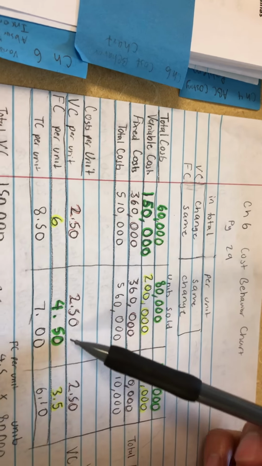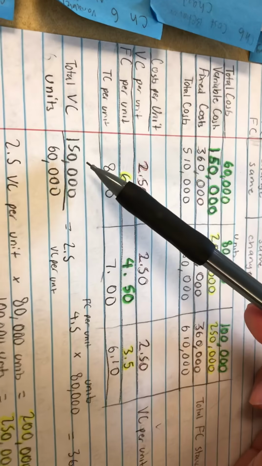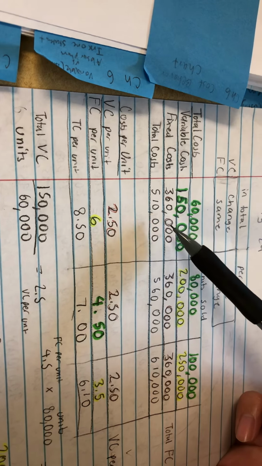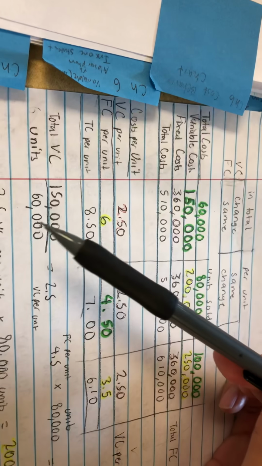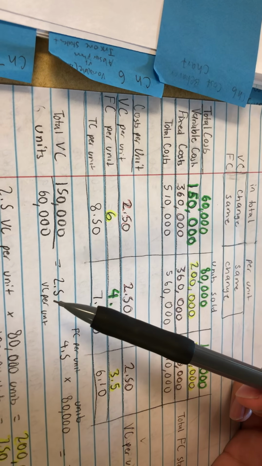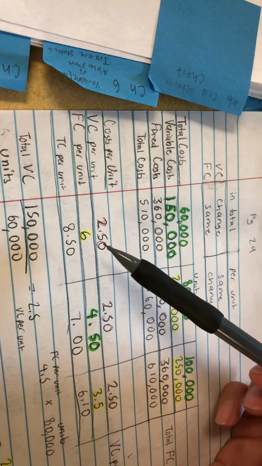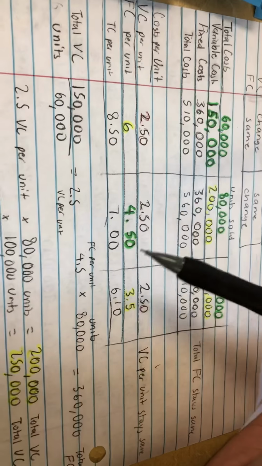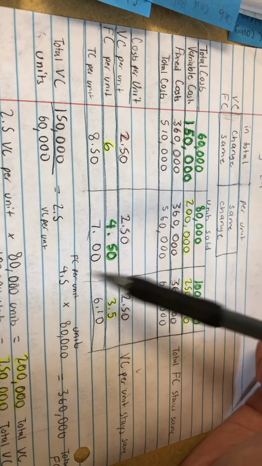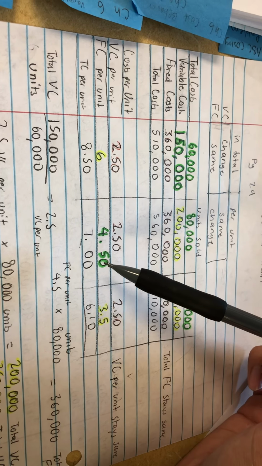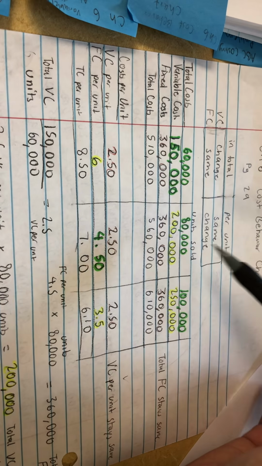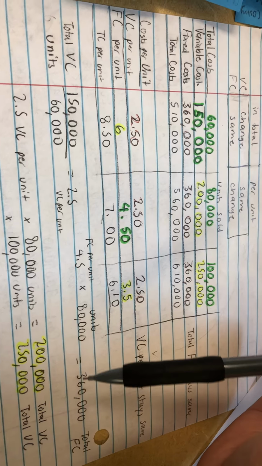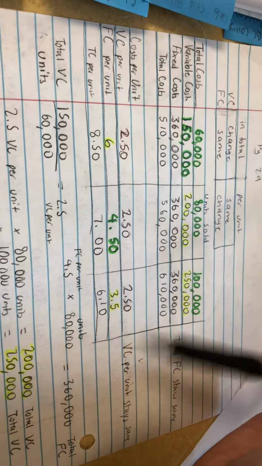So the first thing I did, using this given information, is divide your total variable costs by the units, as I did here, and you get 2.5 variable cost per unit, which I wrote here. And then the next thing you do is 4.5 fixed cost per unit times how many units you have, which in this case is 80,000, and it gives you 360,000 total fixed costs.